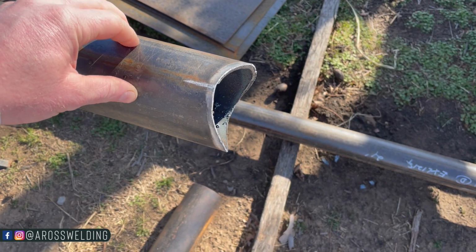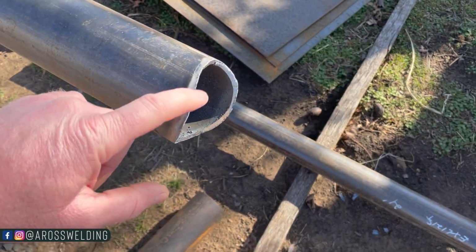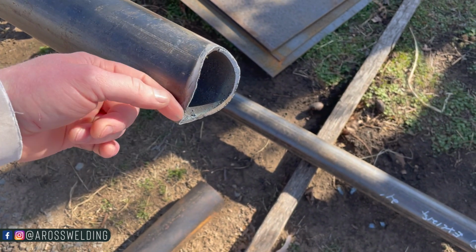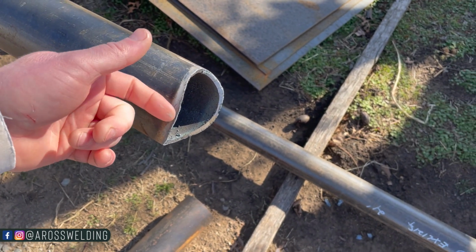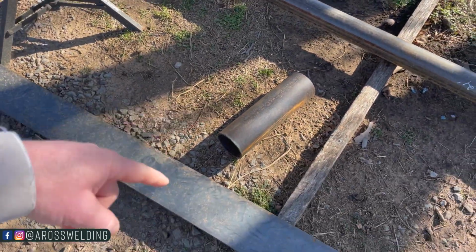I also went ahead and made a template for the 3.5 to 4-inch, just so I wouldn't have to draw each and every single saddle that I make, because all I do is trim off some of the ears so it fits the 4-inch a little better.